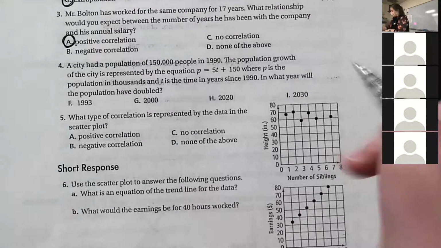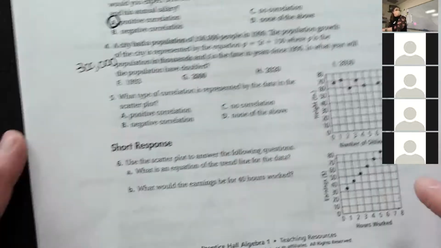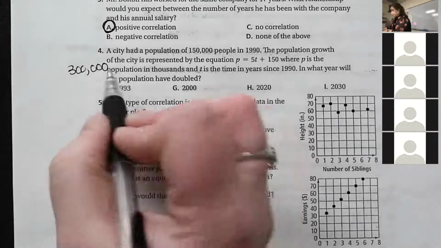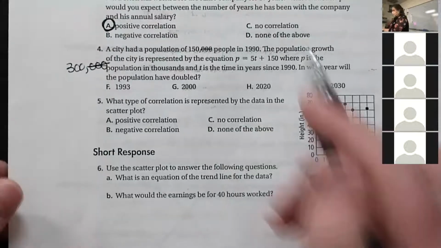Well, how much is it right now? 150,000. So I want that to double. So what do I want that to be? 300,000, right? So I want to get to 300,000. That's my goal. But remember, P is represented in thousands. So I would not want P to equal 300,000. If it's in thousands, it would be 300, right? I essentially just get rid of the thousands because it's in thousands. I want P to equal 300.